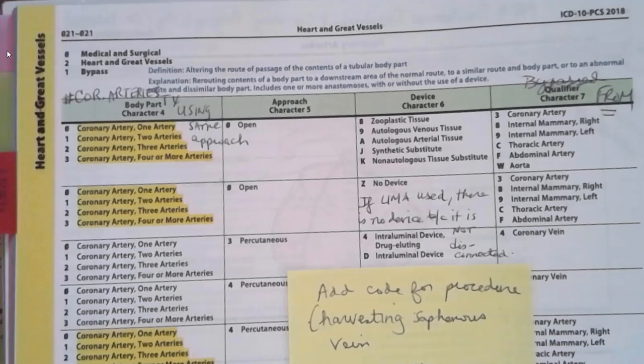I have a separate note to myself down under that column saying add a code for the procedure when harvesting a saphenous vein. That would be when harvesting any graft. You're going to be using a separate code.